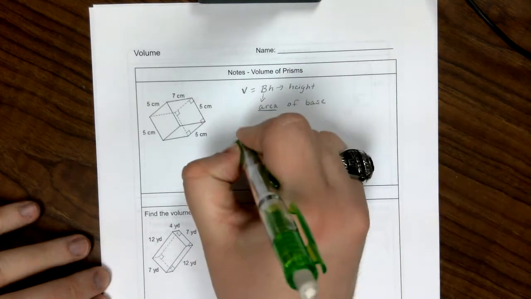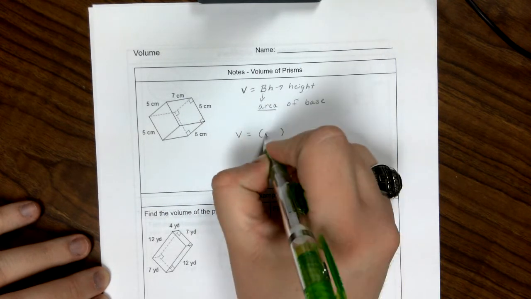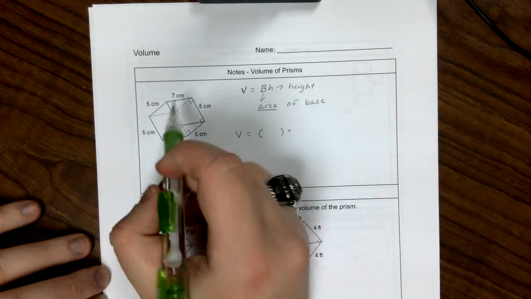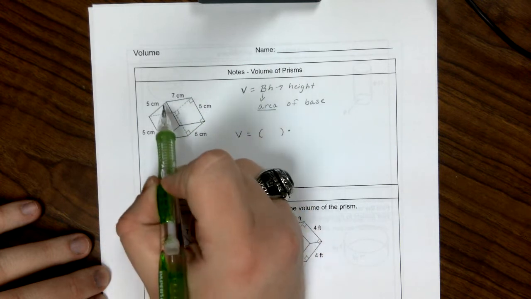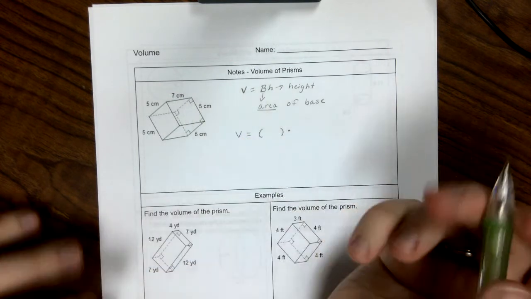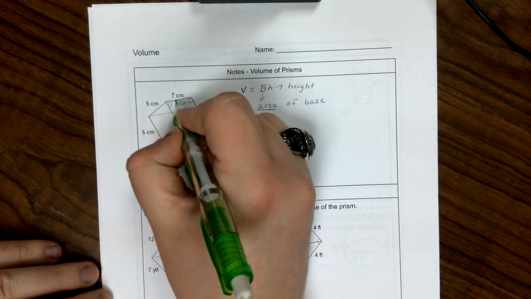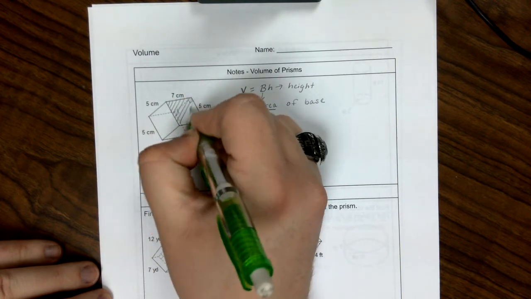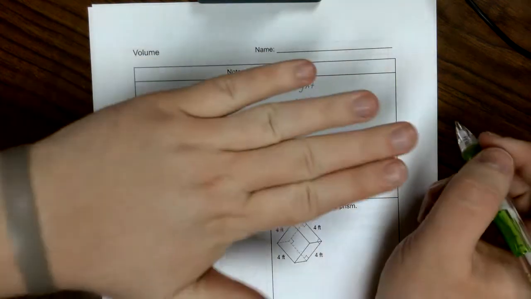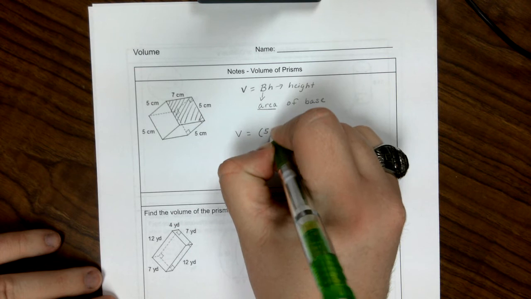I always like to section off what my base area is going to be, something times something, and then times the height. Now, you can let any one of these be the base. You could let the 5 by 5 be a base. You could let this 5 by 7 be a base. It doesn't matter. I'm going to highlight what I'm talking about. This face of the prism right there, I'm going to let that be the base. I'm going to set it flat down on that base. So that area is 5 times 7.